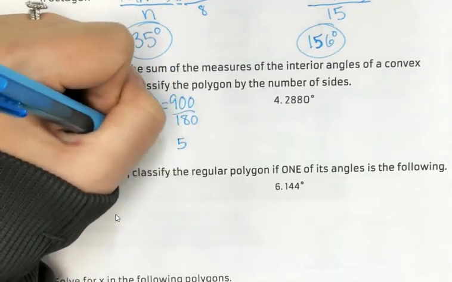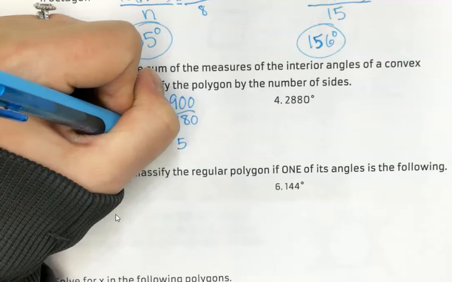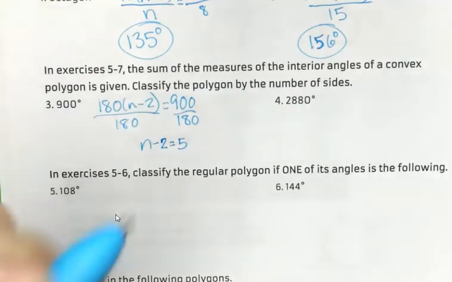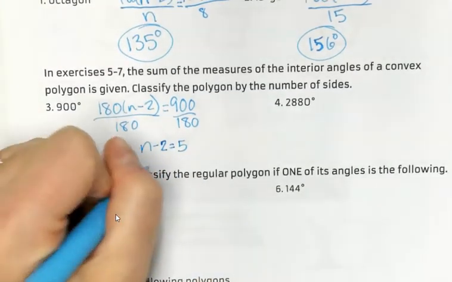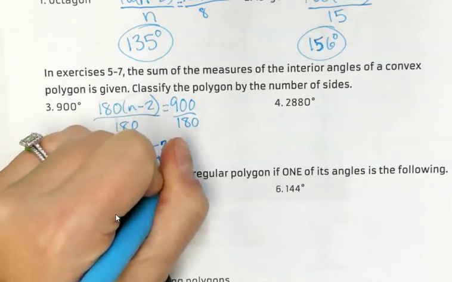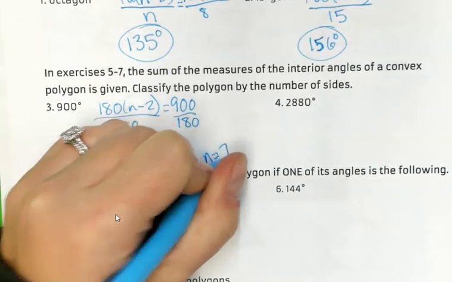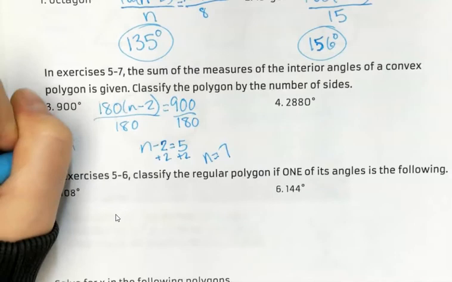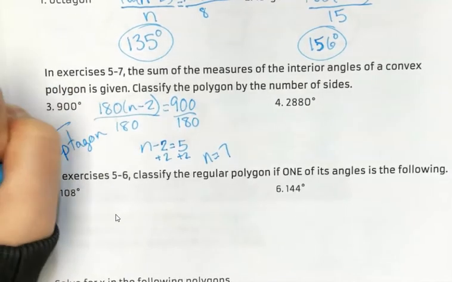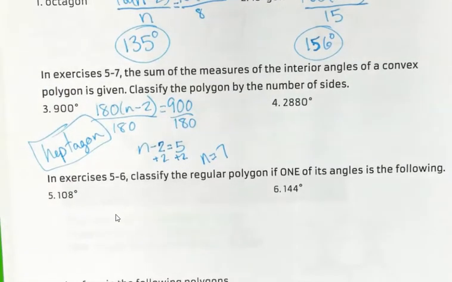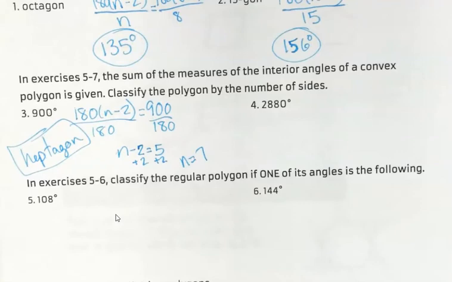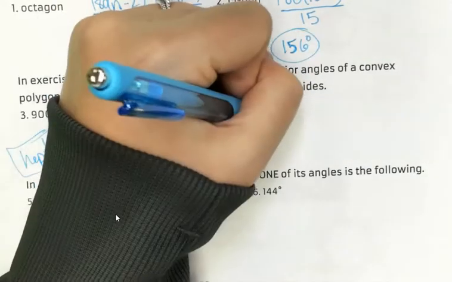And the biggest mistake I see for this is people just look and they think, oh, it's a pentagon. Nope, it's not, because it's n minus 2 equals 5. So we must then add 2 on both sides. So n is going to be 7. This is actually a heptagon, or a 7-sided shape. And if you don't know the names of the shapes yet, just look on the first page. It's got it there for you. All right, and then same thing, just pause and do this one on your own.